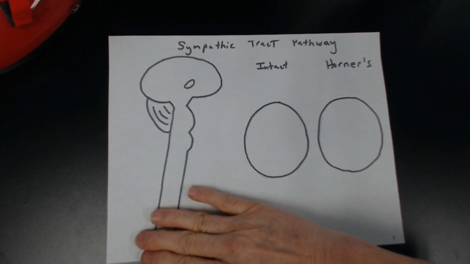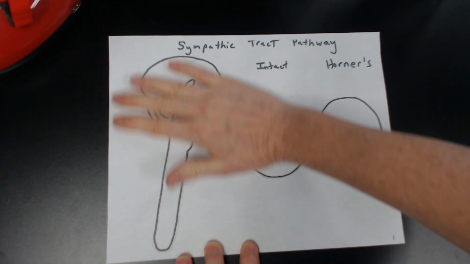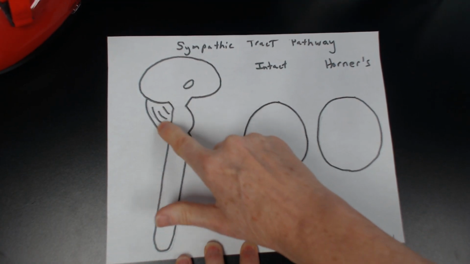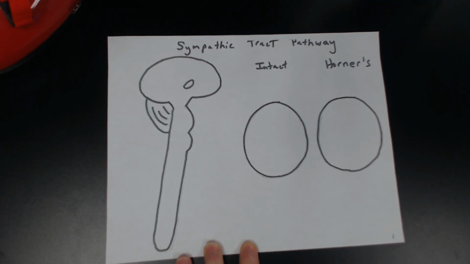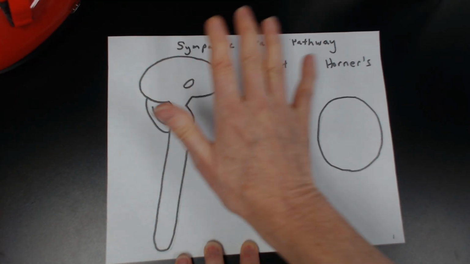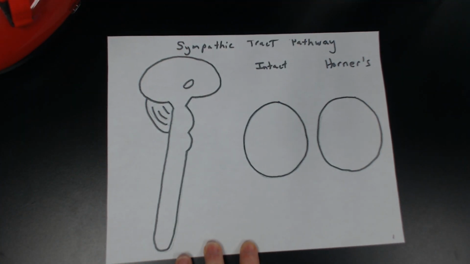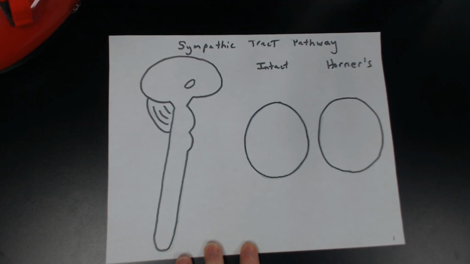Hopefully now you've come to recognize my sagittal section. So here's my brain: thalamus, midbrain, pons, medulla, cerebellum, spinal cord. Okay, it's over on the left side. Over on the right side are representations of faces. Okay, we're going to draw what Horner syndrome looks like.